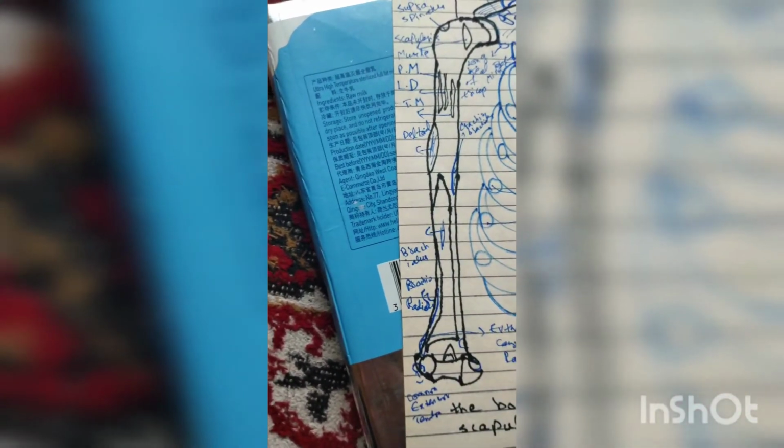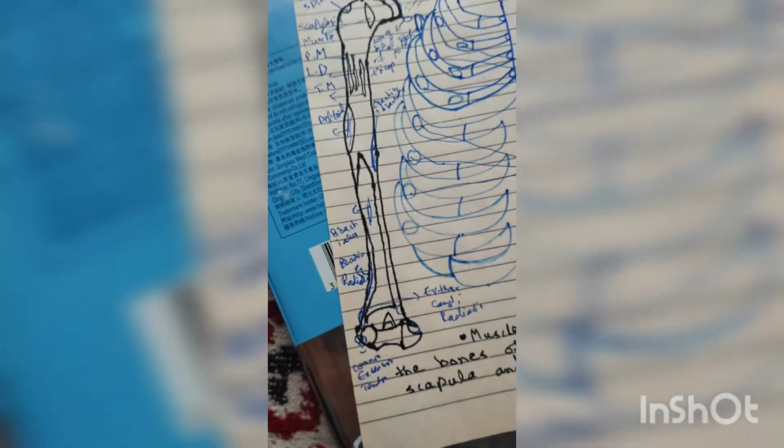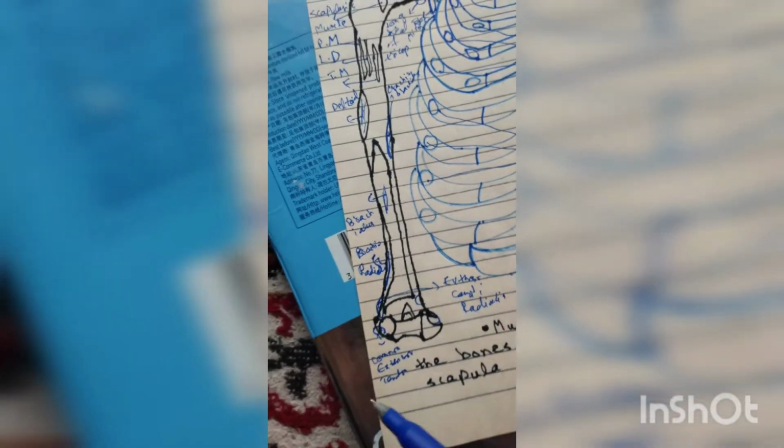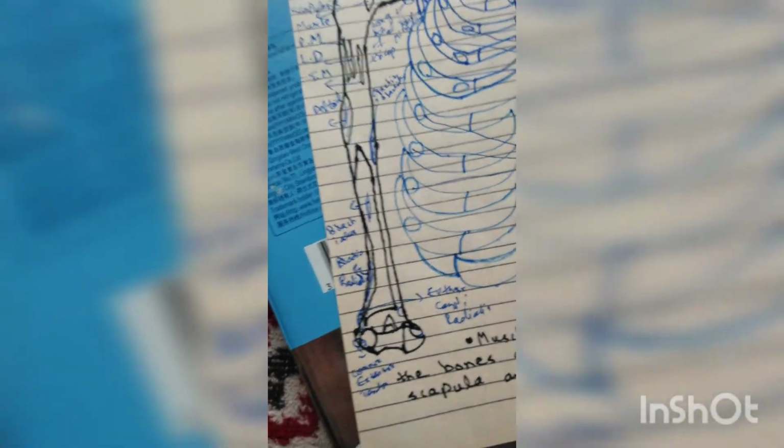These two muscles present at the lateral end of the humerus, the extensor carpi radialis and the common extensor tendon, are responsible for the extension movement.